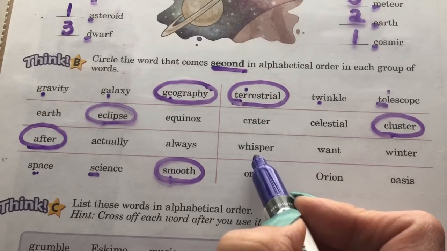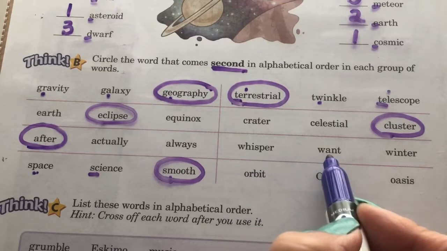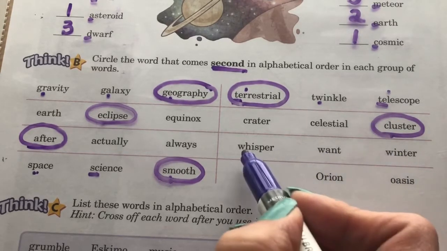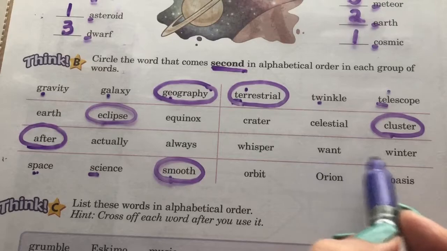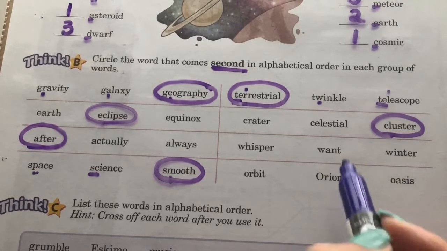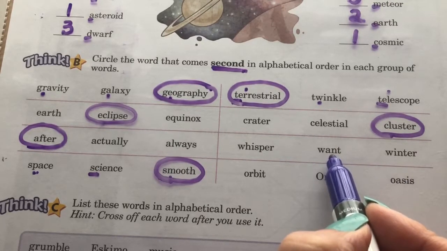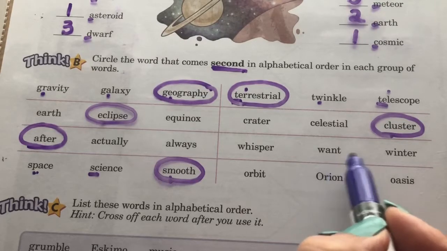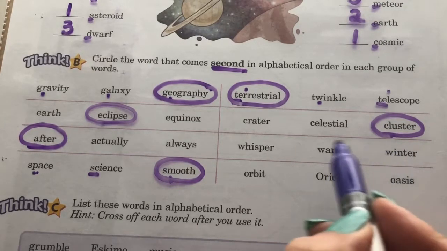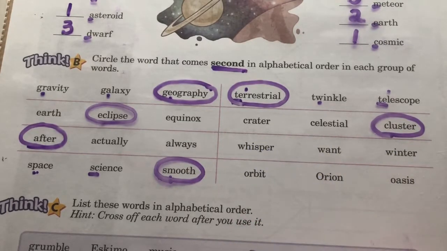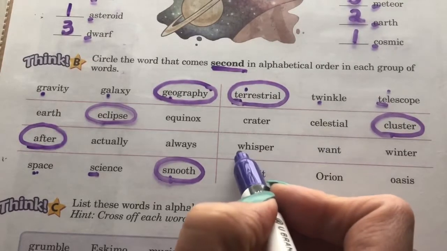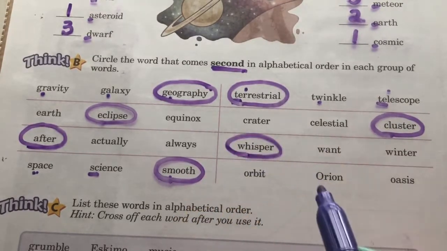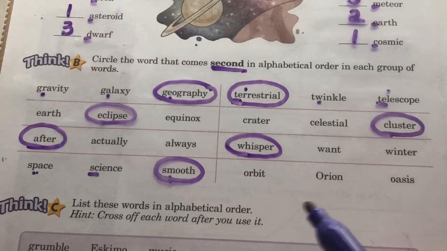In this section, we have whisper, want, and winter. WH, WA, and WI. Want would be the first word, so that's not our correct answer. So we have to determine, does I or H come first? H comes before I, so whisper is our second word.